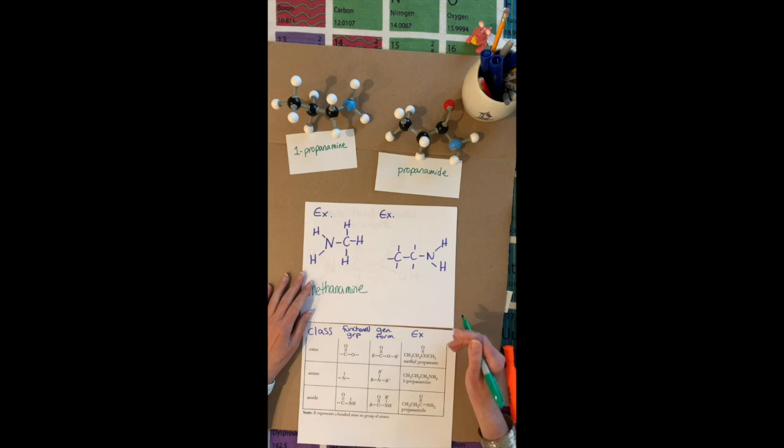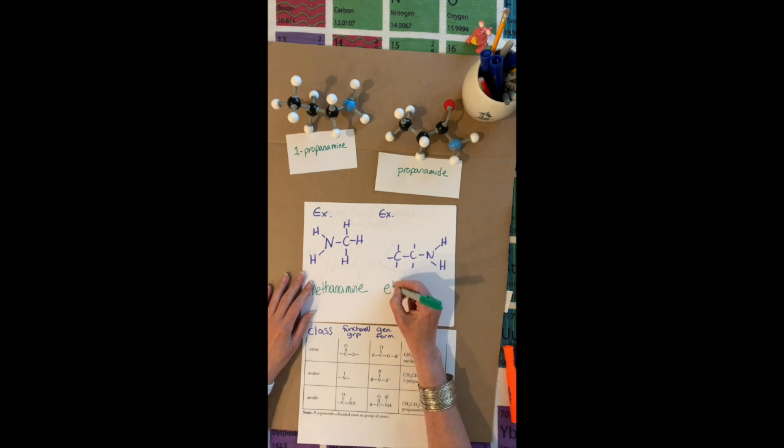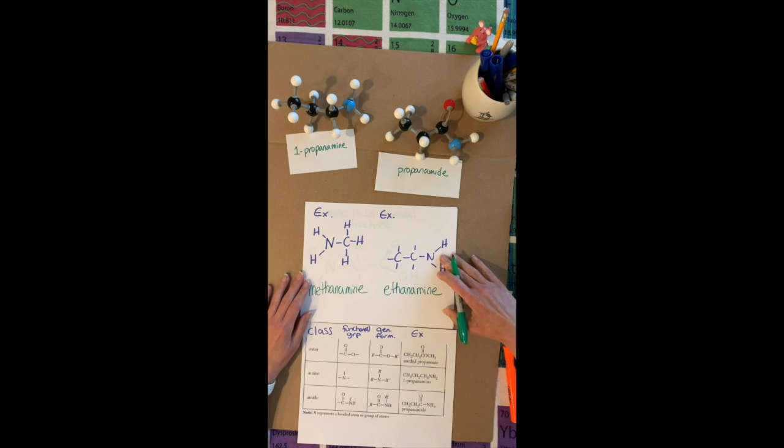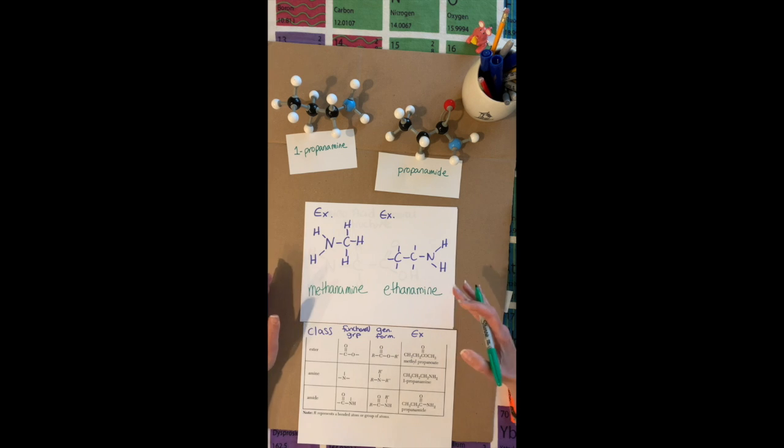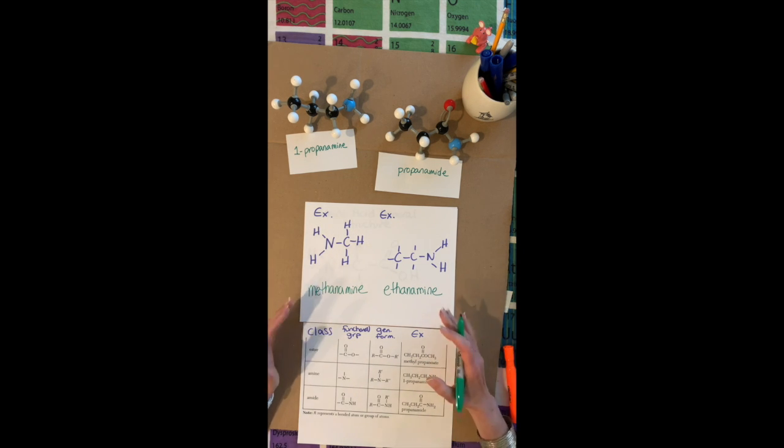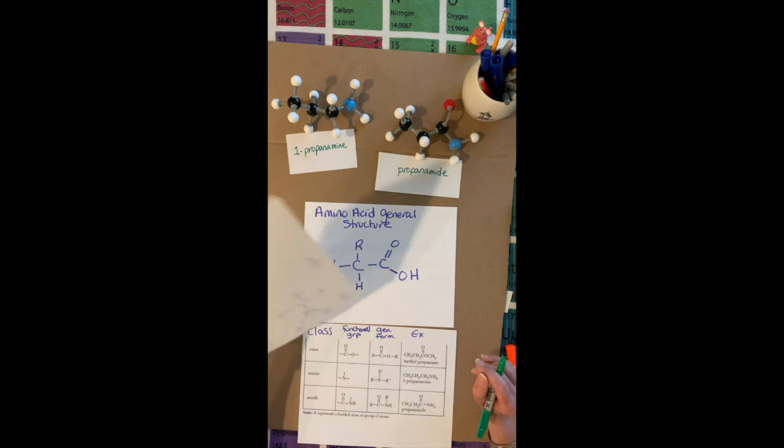And even this compound with 2 carbons attached to the amine, we're going to call that ethanamine. It does not matter which end I put that amine on, it's still considered the first carbon. So that would be the proper naming using this method.